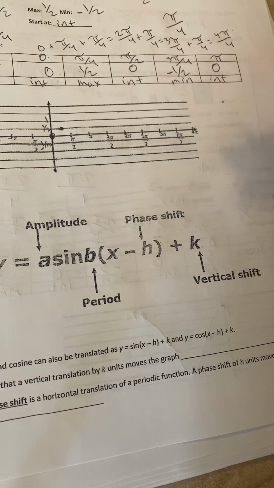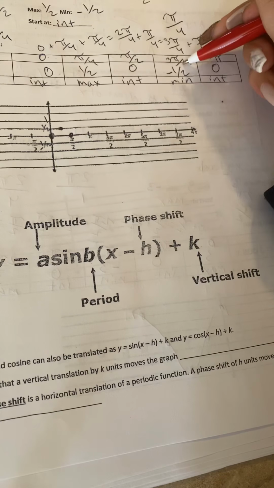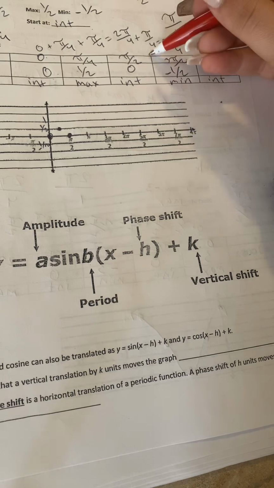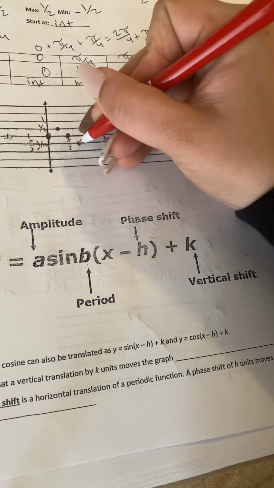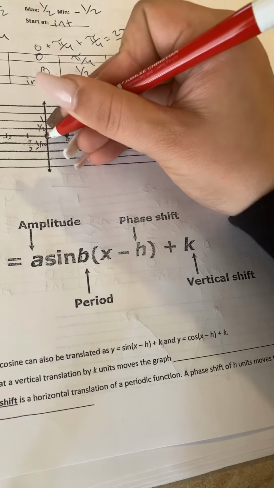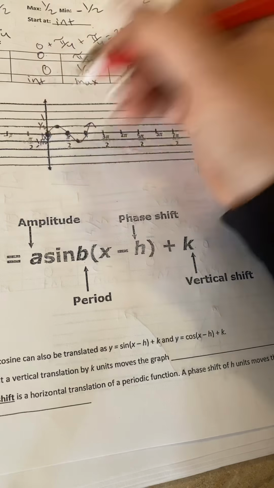Then at pi over 2, I'm back at 0. Then it says 3 pi over 4, which again is in between these 2 points. So 3 pi over 4 is in the middle, and that's at negative 1/2. And then at pi, I'm back at 0. So now we have a full wave again. Okay?